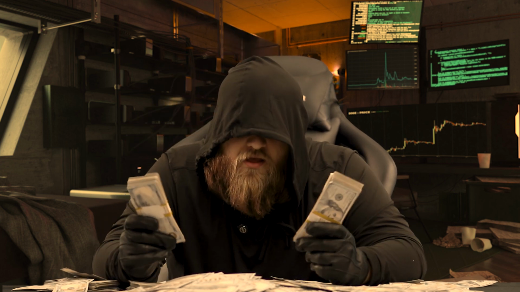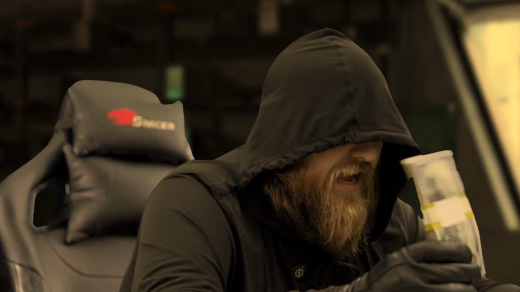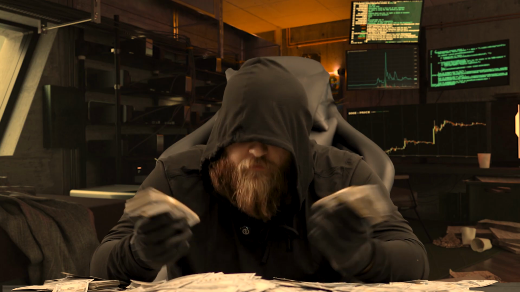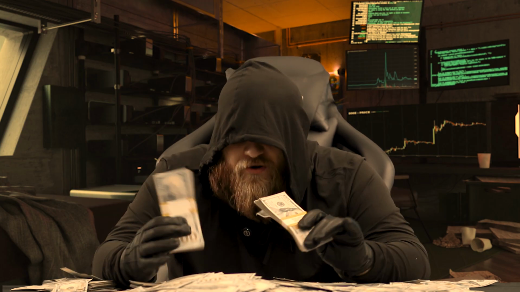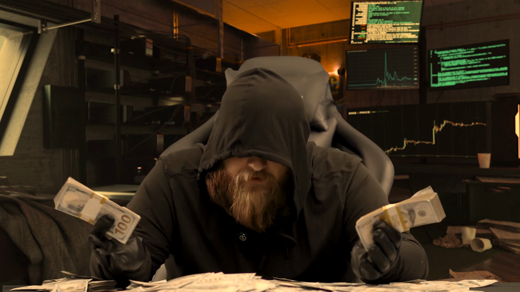All right, today I've got a magic trick for you. Now, you see how these stacks of cash look really, really similar? They're both stacks of $100 bills, but they're very slightly different. You see, this one's got the back facing you and this one's got the front facing you, okay?